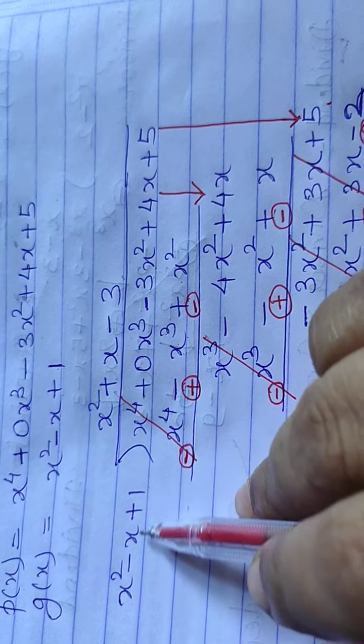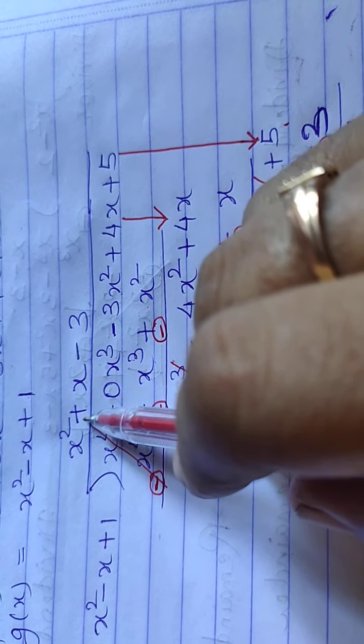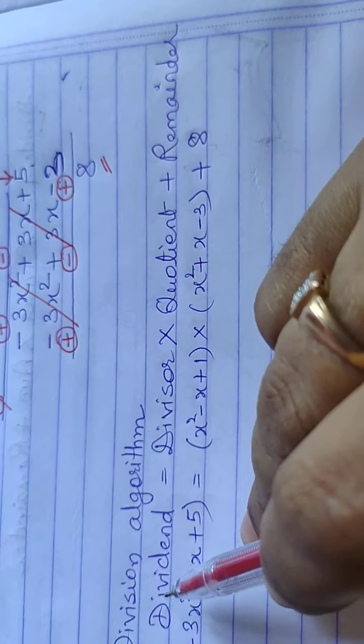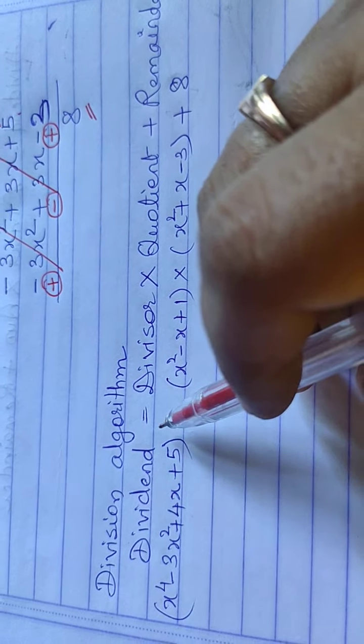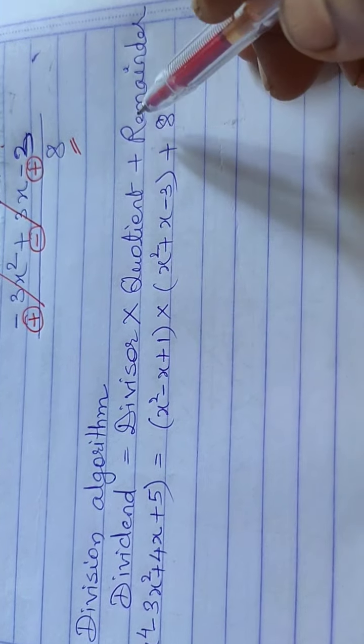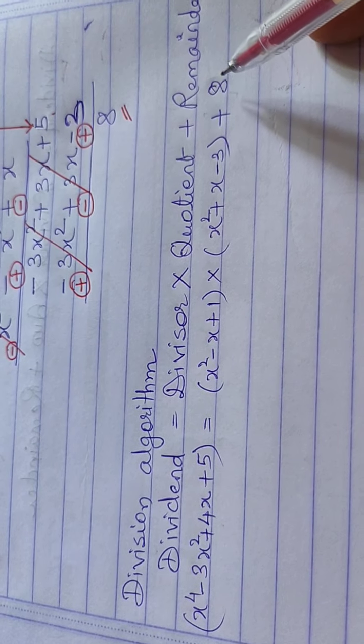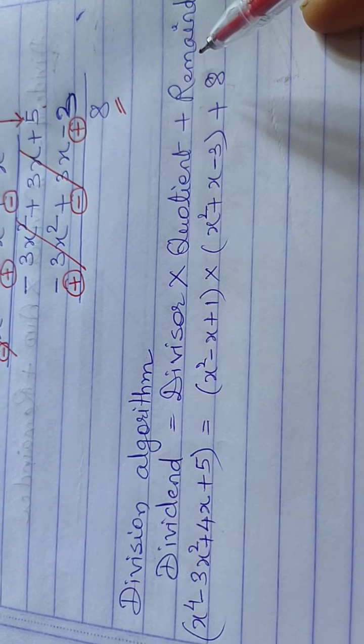So this is the remainder. Divisor is x square minus x plus 1. Quotient is x square plus x minus 3. Okay, and then write the division algorithm. Dividend is equal to divisor into quotient plus remainder. Substitute all these values. So in this way we can divide the two polynomials.